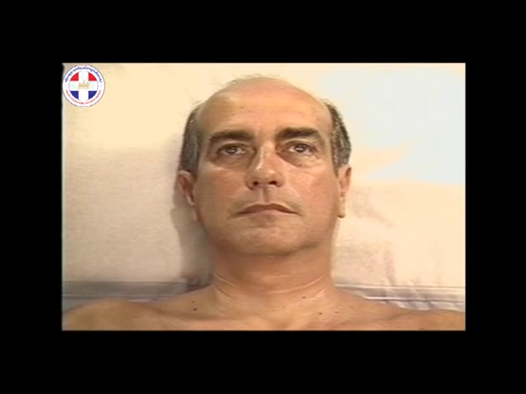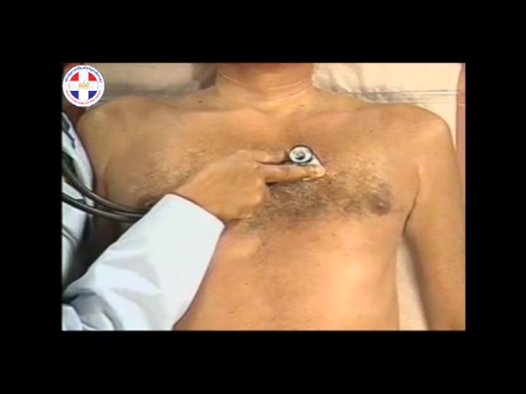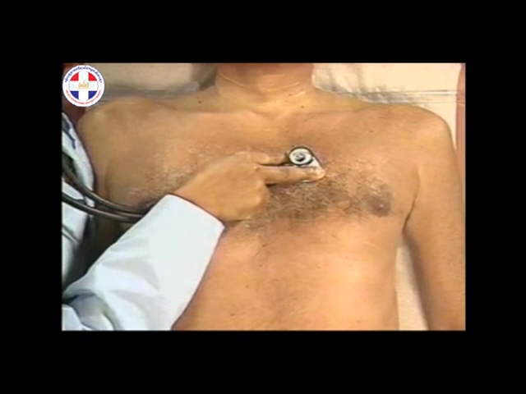Please breathe deeper than normal. Then listen at the left second interspace. Try to hear splitting of S2. Here it is abnormally wide. It comes and goes with respiration.